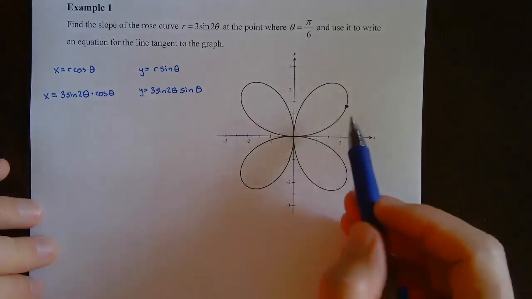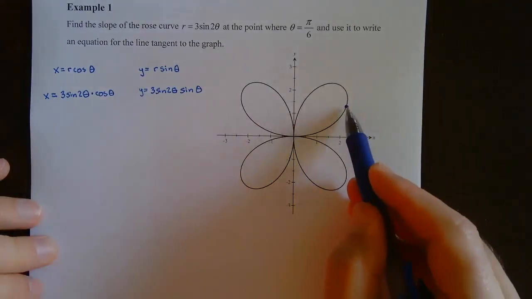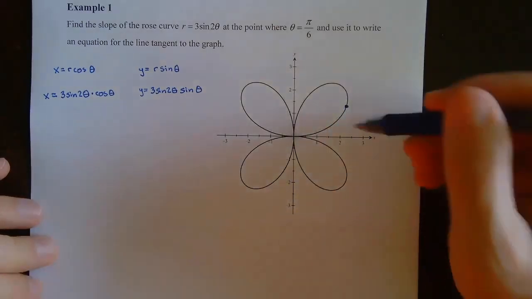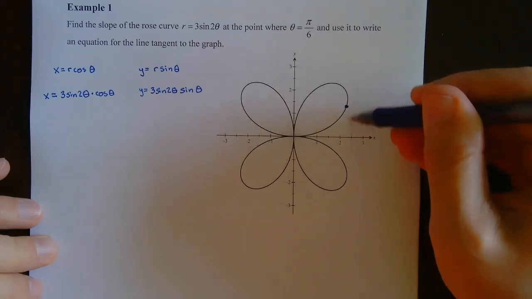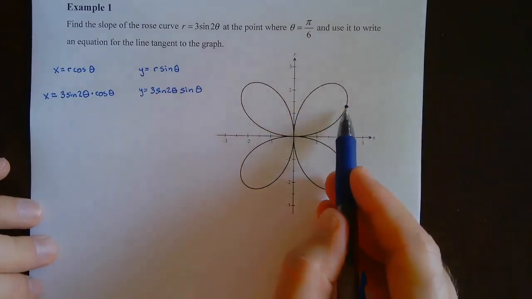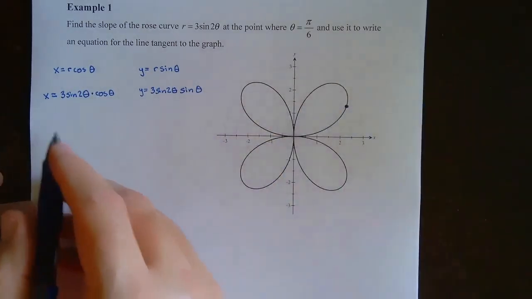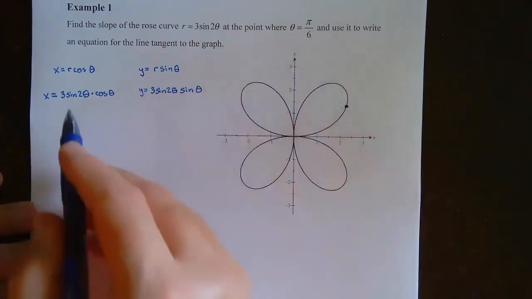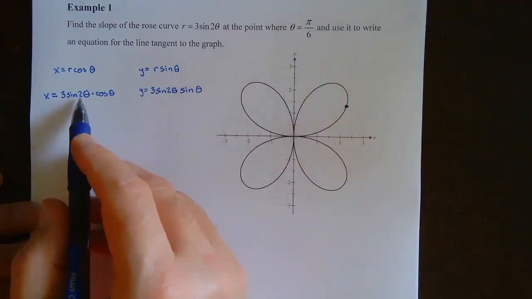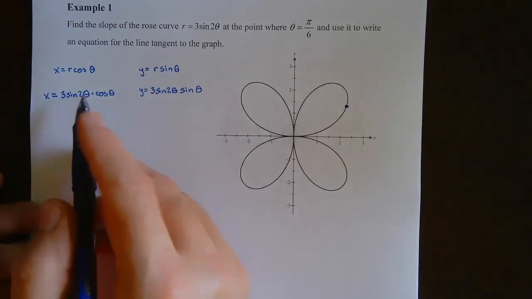Now, to find the equation of the tangent line, I need to know the location. I graphed it, but I need to know the exact location, because it's not going to be giving me a nice number right here. So at pi over 6, this would be 2 times pi over 6, or pi over 3.